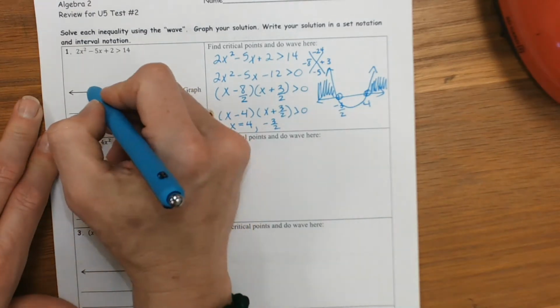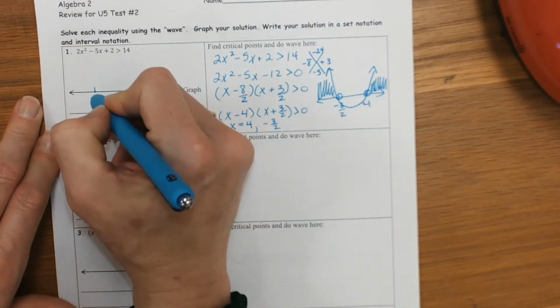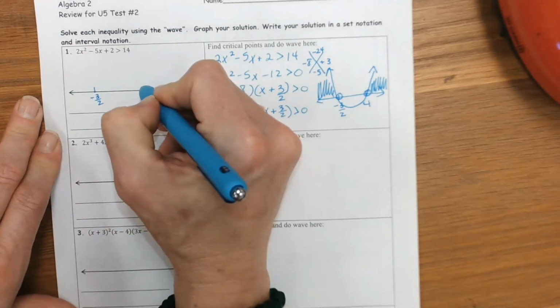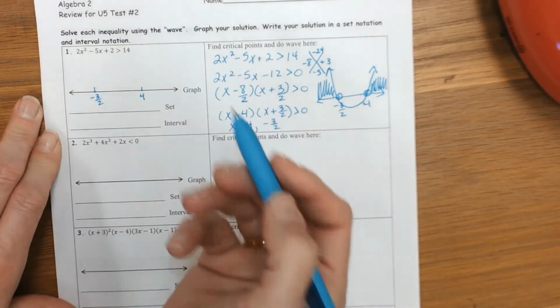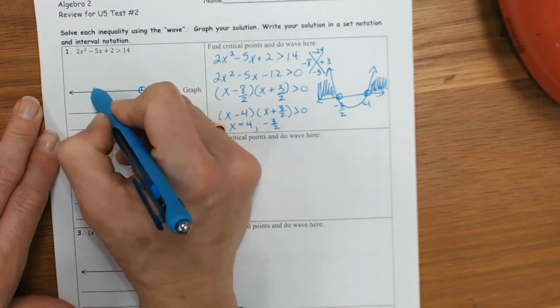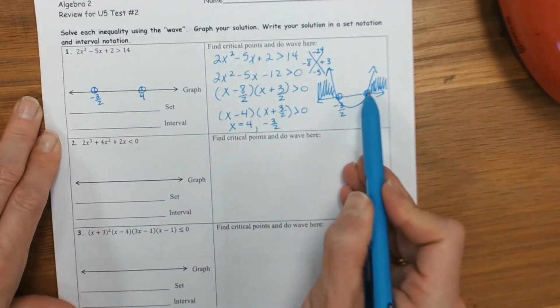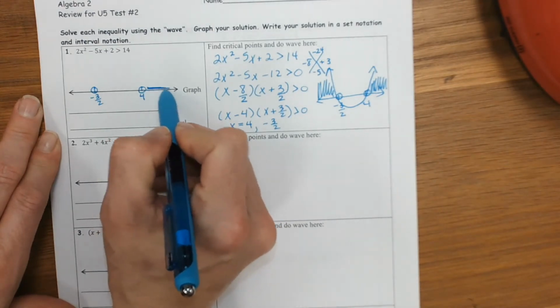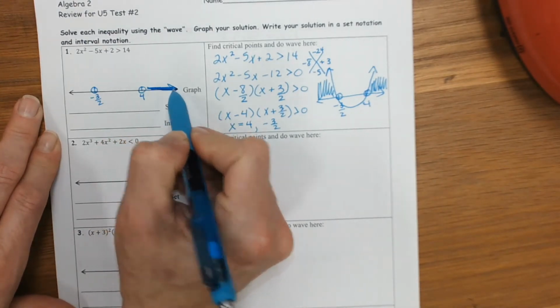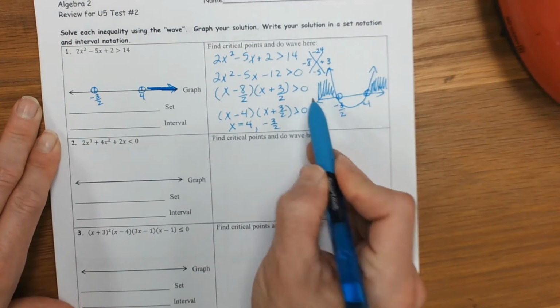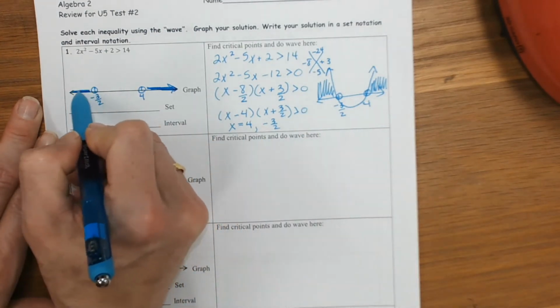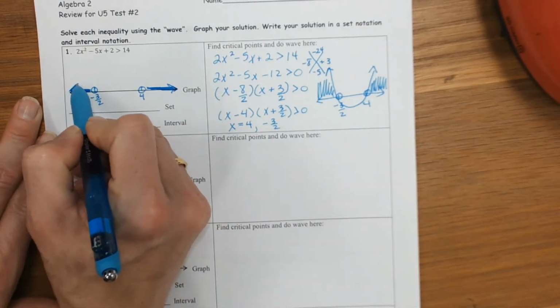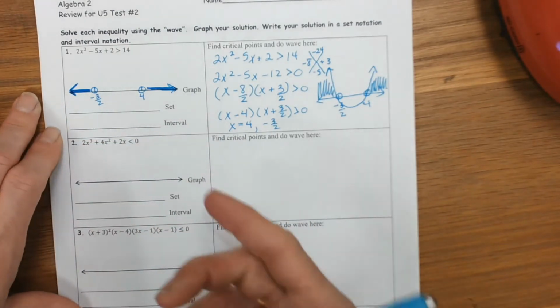So now I can come over here and put it on my number line, negative 3 halves and 4. So again, they're open. And then I say, well, my shaded part is everything to the right of 4. So it's the same thing on my number line, everything greater than 4. Same thing, I'm less than the 3/2, so I'm going to shade on my number line everything less than 3/2. All right, so here's my graph.